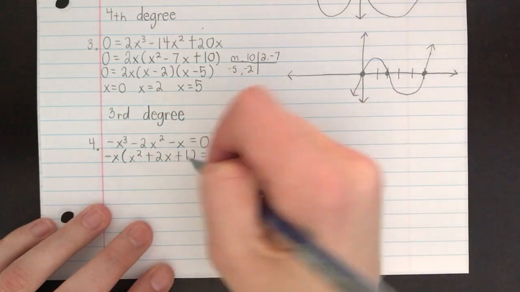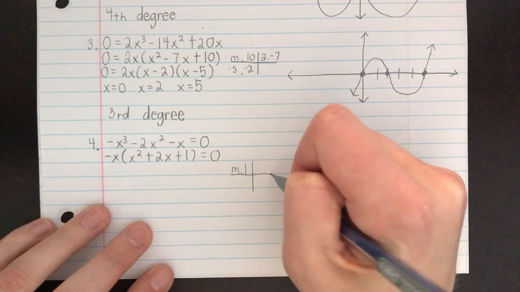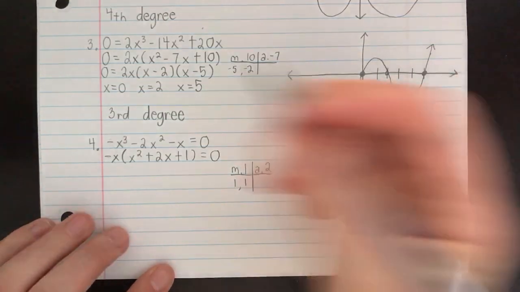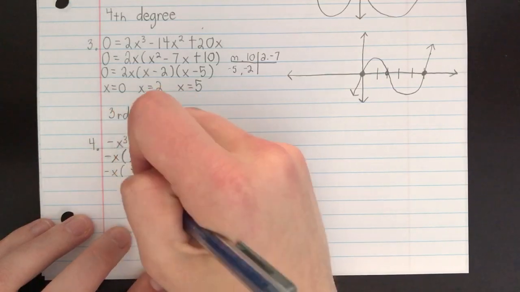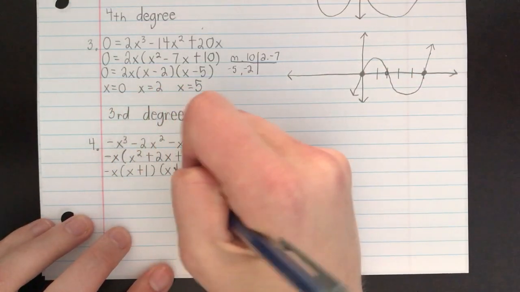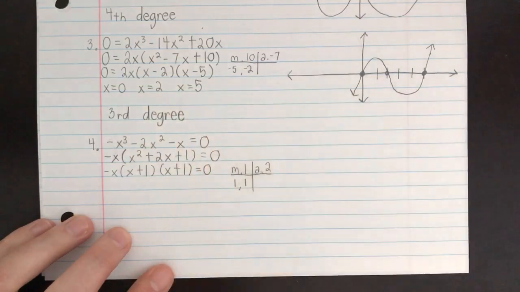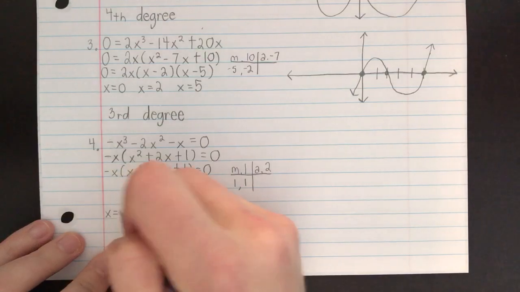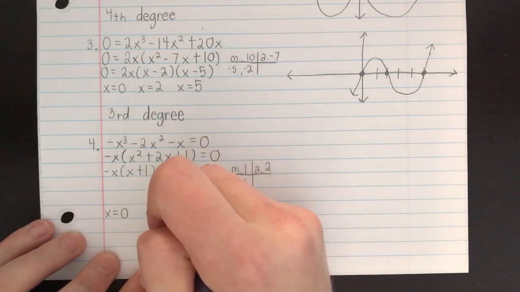Okay, and then again, yay, we luck out that lead coefficient in front here is positive 1. So we're looking for numbers that multiply to 1 and add to 2. So numbers that multiply to 1 and add to 2 are 1 and 1. So this is negative x, and then x plus 1 equals 0.